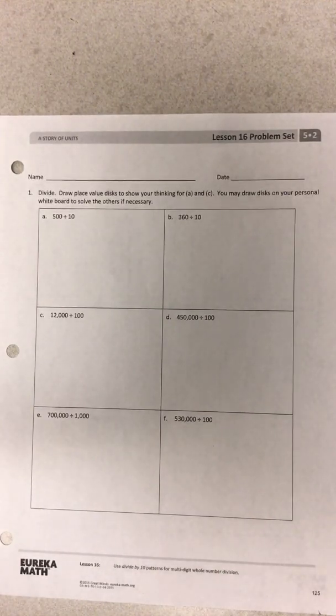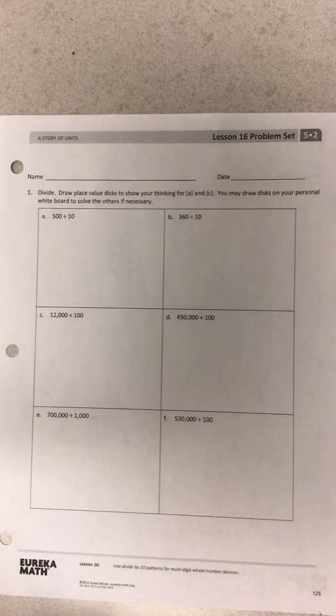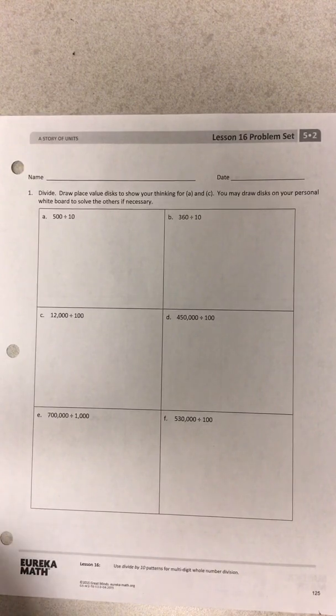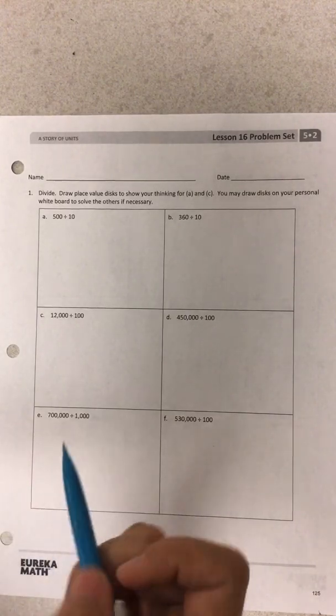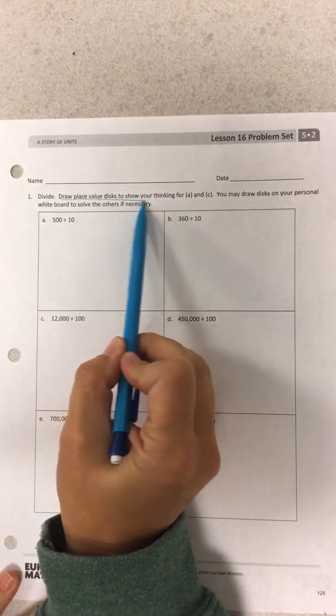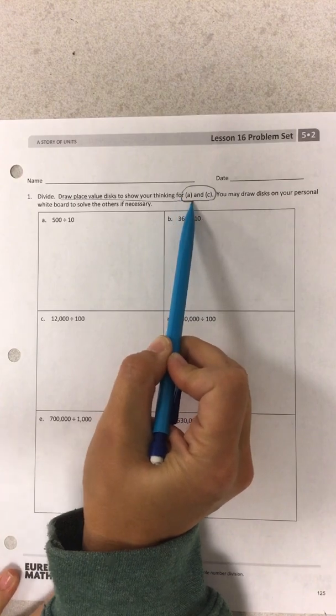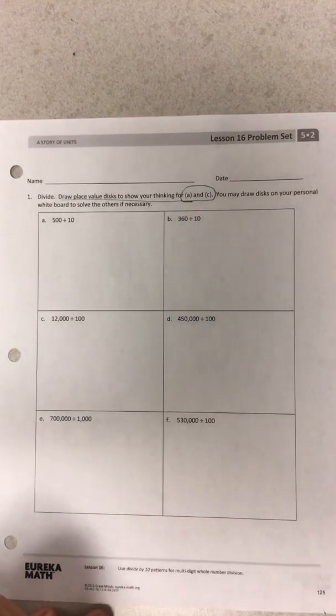All right, guys, so we are going to now come into division, and these probably look pretty simple to you, which they are, and I'm actually going to show you an easier way to divide these out instead of having to write a huge algorithm to do this. This actually will be pretty simple. The only thing is they do want me to draw some place value discs just for letter A and C, and so we are going to do that just so you guys can see this.